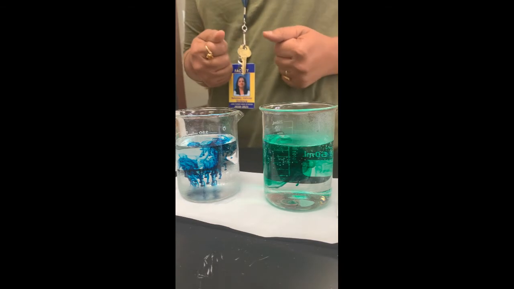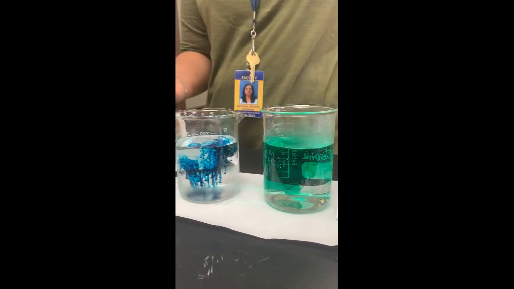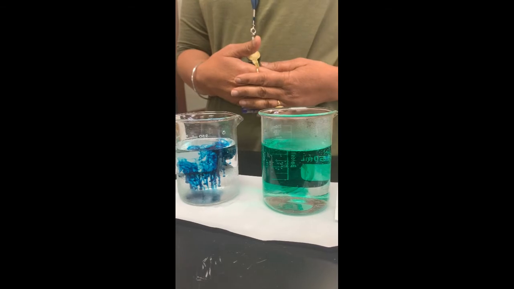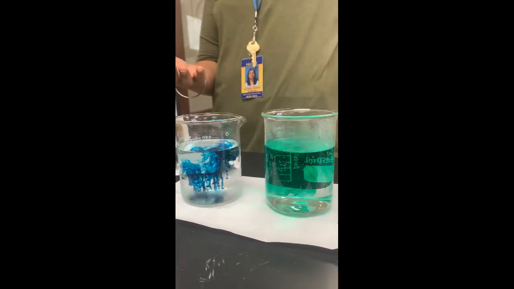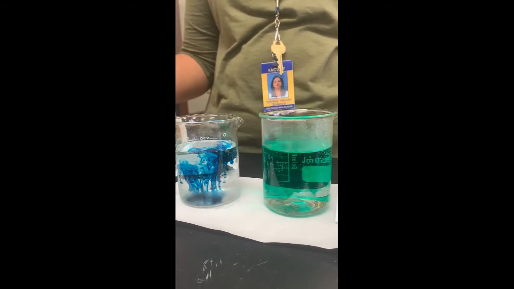So now look at this and record your observations. Check out what you see is happening in these kinds of water, how the food coloring looks. What do you see? What do you think is happening? So make the observations, write down, and then we'll discuss about it.